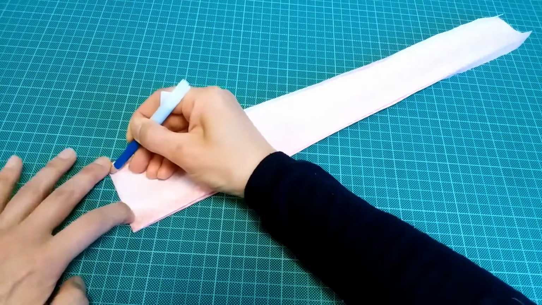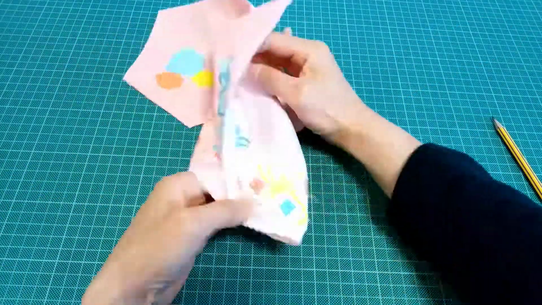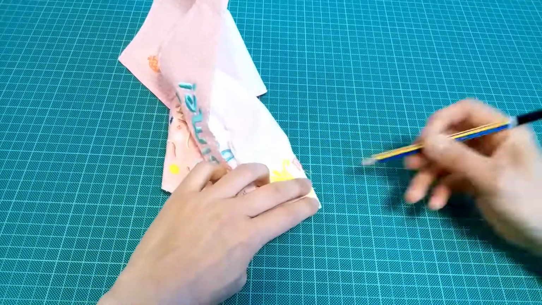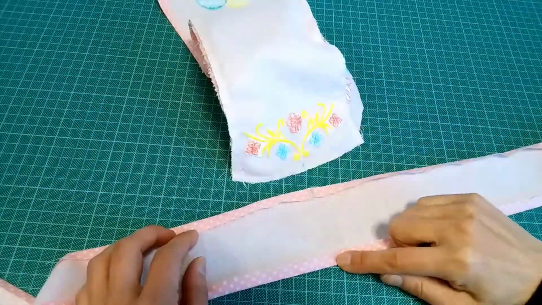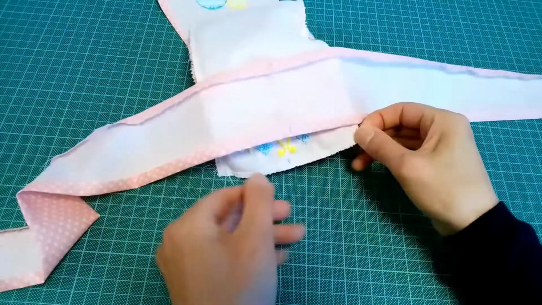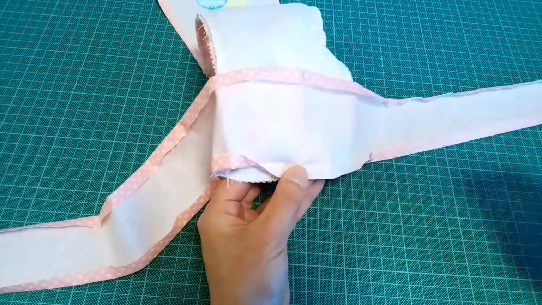Mark the center of the string and the crown. Match the center of the crown of the bandana and the center of the string and pin together.